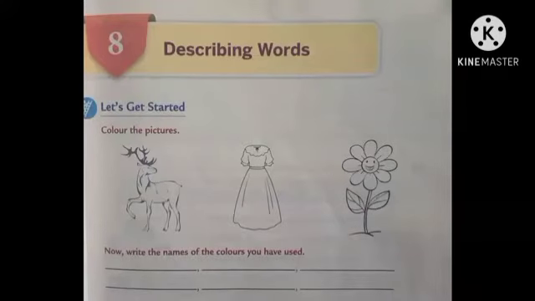Color the pictures. Children, here are some pictures given in the book. You can color them in whatever way you want to. After coloring the pictures, you have to write the names of the colors in these lines. Understood children? See, it is written over here.